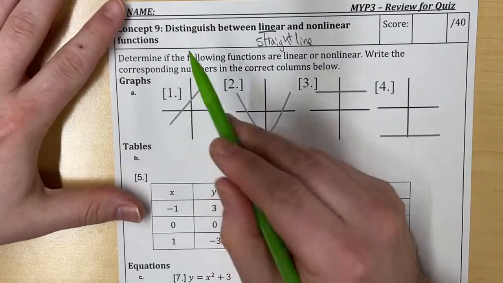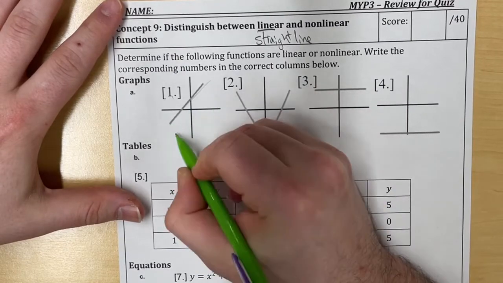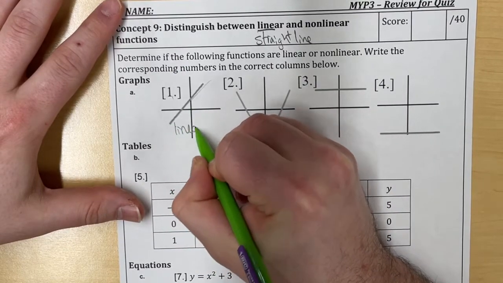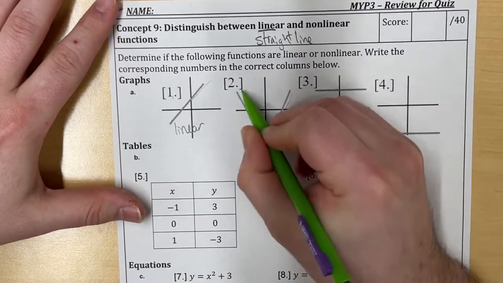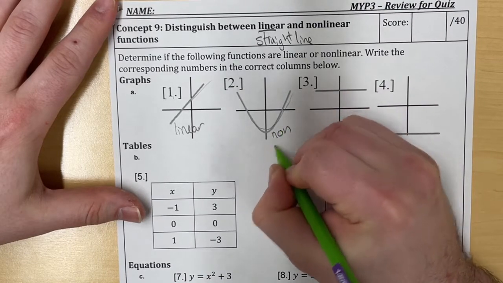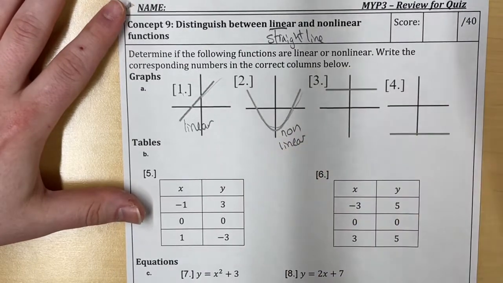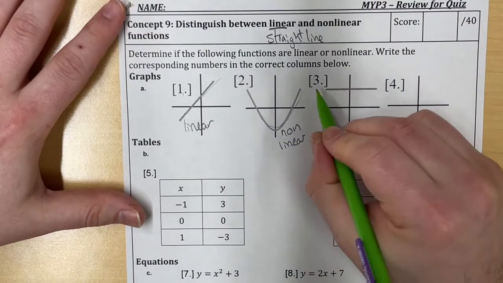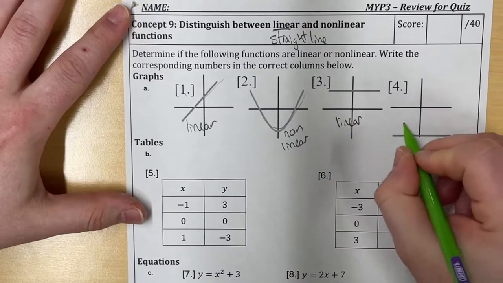So you're going to say, hey, I know for 1, that's a nice, easy straight line, so this is going to be linear. However, for 2, you notice, hey, I have a curve on that line. It kind of goes through those points, and so this is going to be non-linear. That's not a straight line, meaning it's going to be non-linear. However, for 3 and 4, those are both linear since those have straight lines.